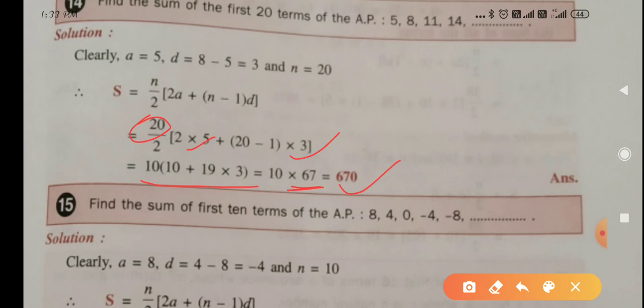So like this, it is a very easy concept, an easy method to solve, an easy method to find the sum.